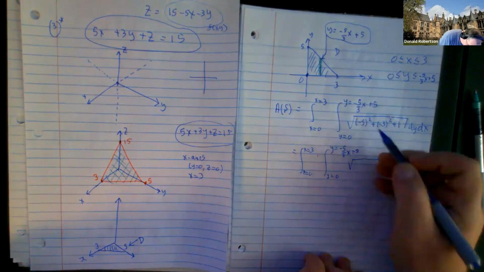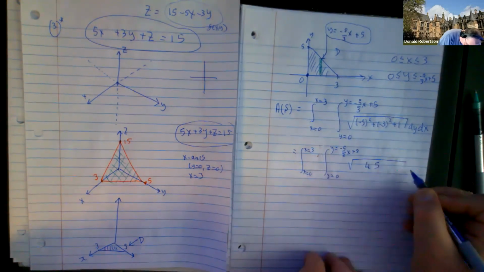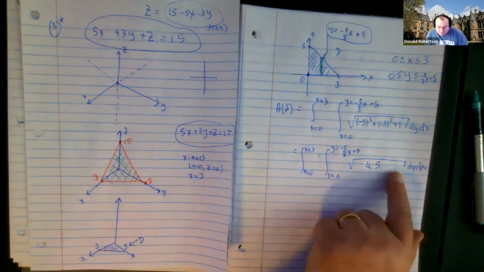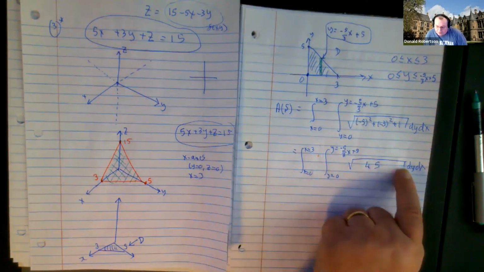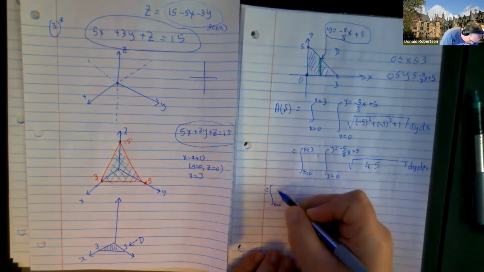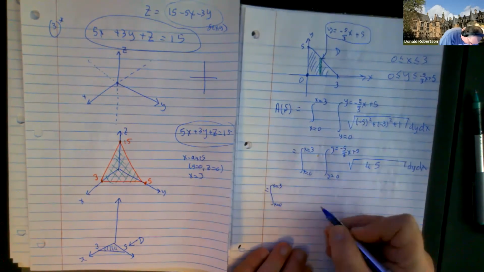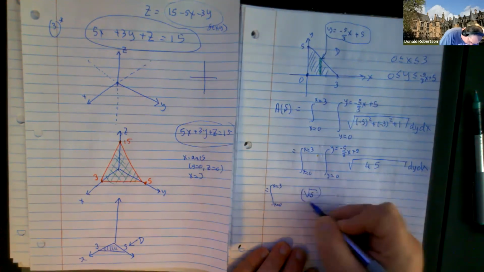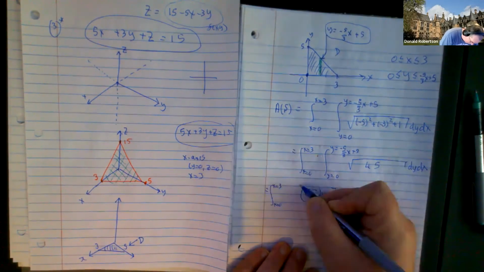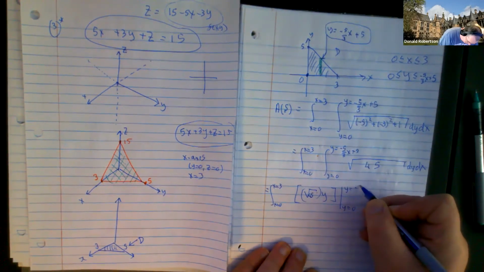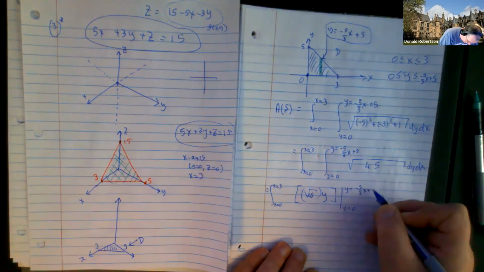Nine, 10, 25, square root of 45. If you integrate the square root of 45 with respect to y, you're basically just integrating a constant, so you'll get square root of 45 times y, and then you evaluate it at 0 and at that upper limit.